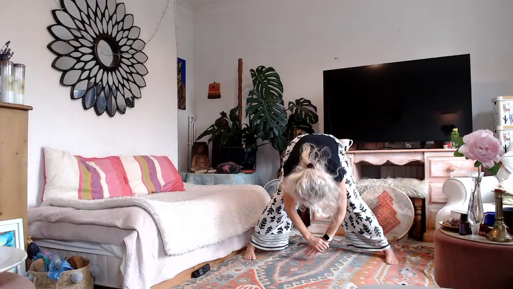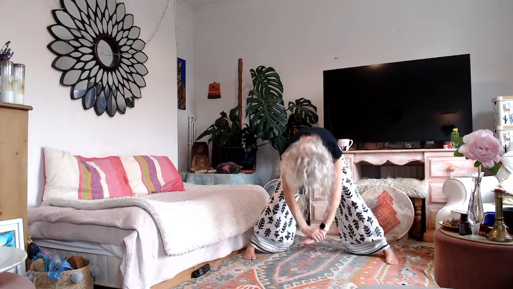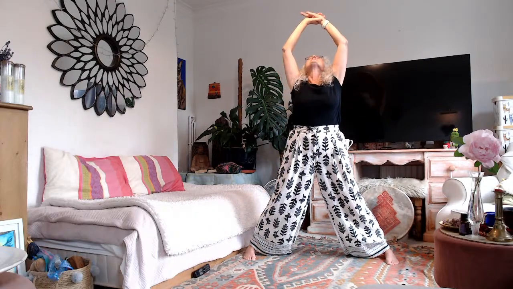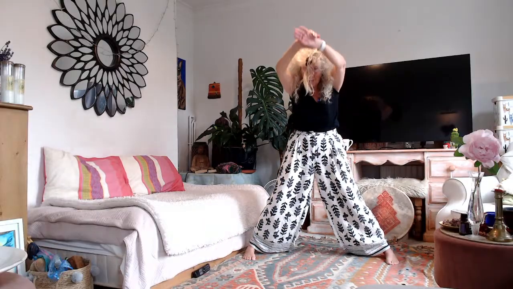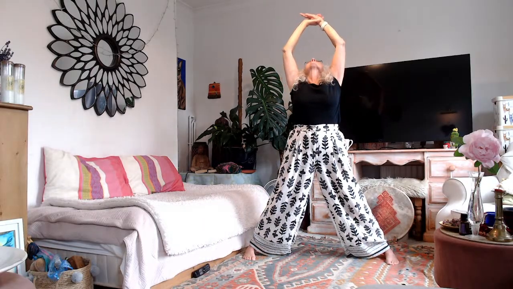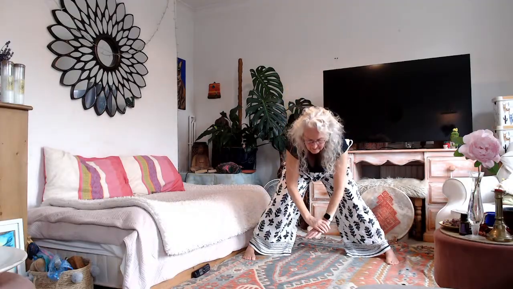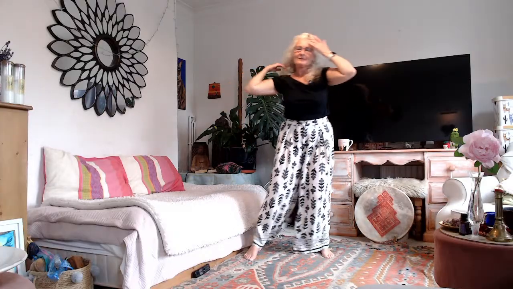Slightly bend your knees. So on your inhale, you're pushing the hips forward, opening front of body. On the exhale, you're opening the back of the body. Inhale, open front of body. Exhale, back of body. Beautiful. Okay, bringing feet together.